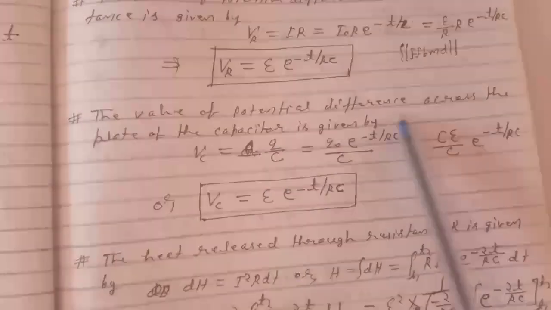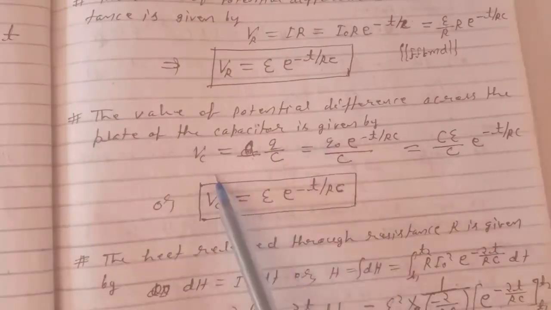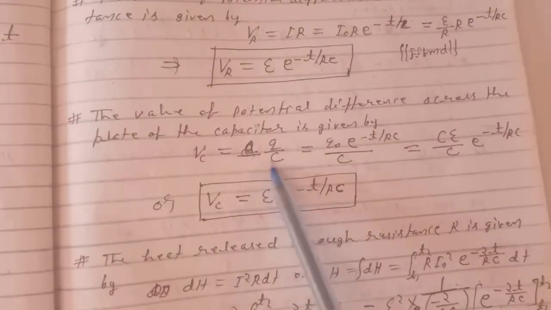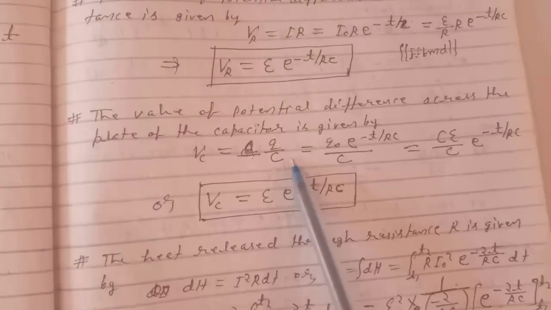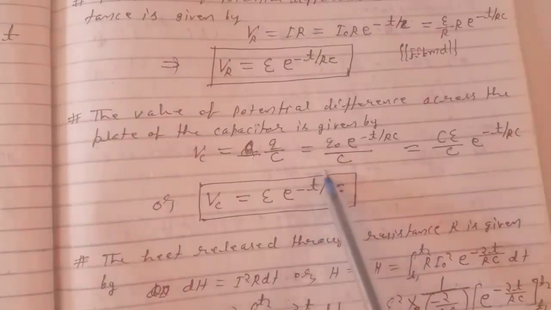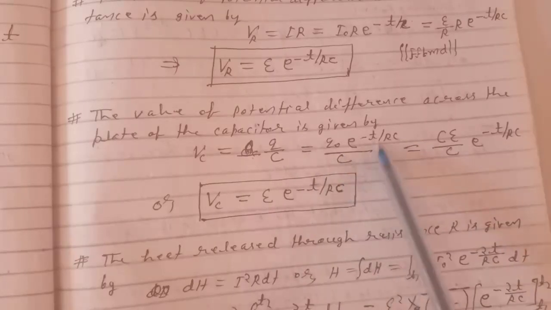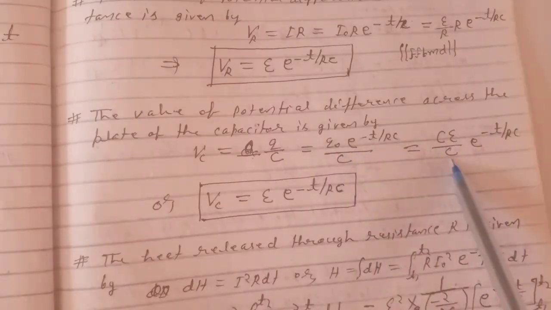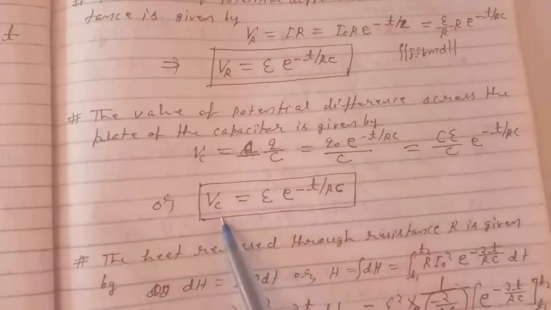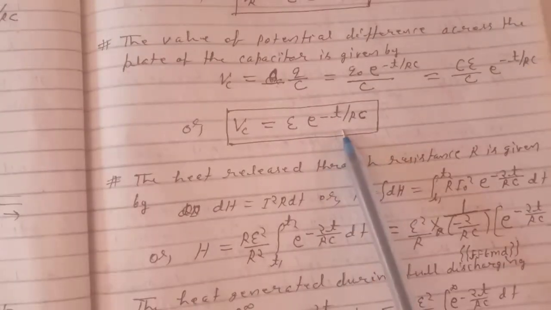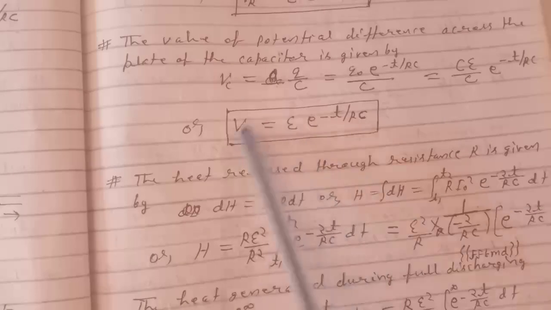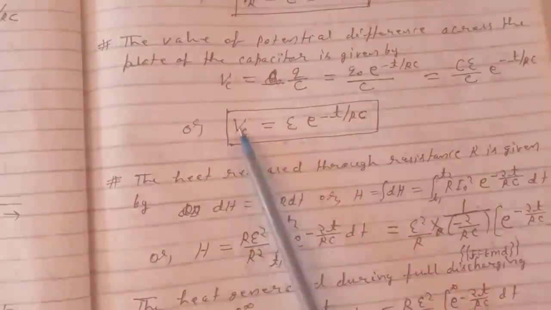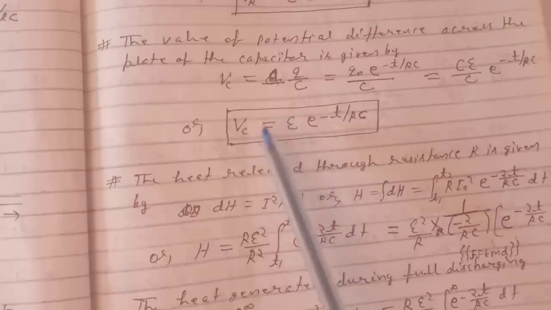Again, the value of potential difference across the plate of the capacitor is given by Vc equals Q by C. We know the formula for potential difference across the plate of the capacitor is Q naught by C into e to the power minus t by RC. Now putting the value of Q naught as CE, Vc equals E into e to the power minus t by RC. So this is the value of potential difference at any time across the plate of the capacitor.